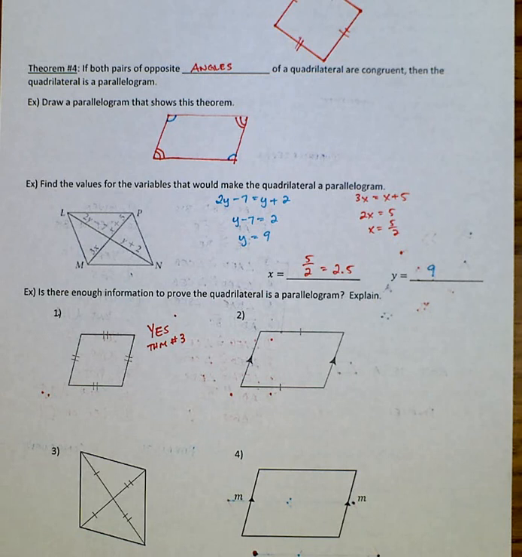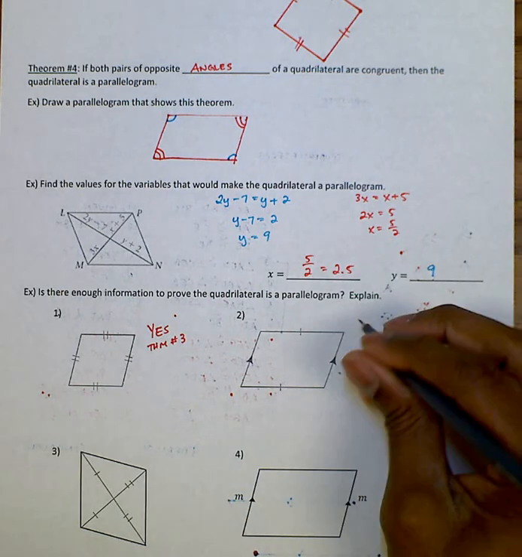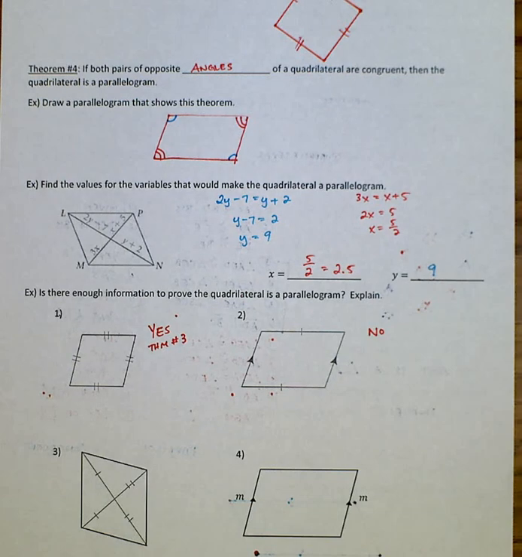Number 2, the answer is no. What it was really trying to go for was the second theorem we talked about, in the sense that we had one pair that was both parallel and congruent. But here in number 2, they don't show us that. They actually just show us that we have one set of parallel lines, and then we have another set of congruent lines. Even though this drawing doesn't look like it, this is actually the definition of an isosceles trapezoid.